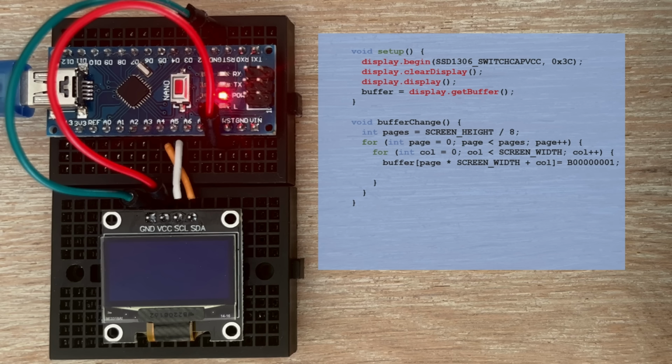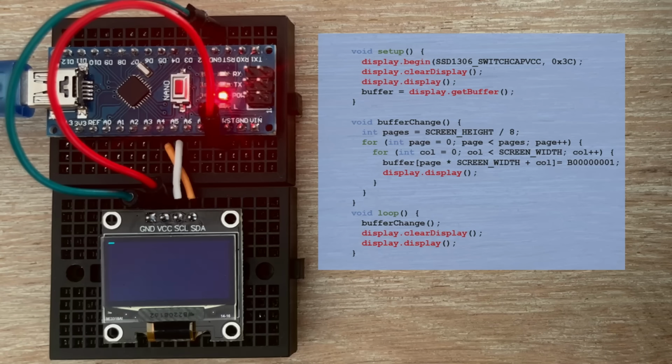After updating each byte, we call display so we can actually see the lines being drawn step by step across the screen. In the loop function, we simply call our custom function to draw the lines. Once it finishes, we clear the display and the whole process starts again with the next loop iteration. Let's load the code and see the result.